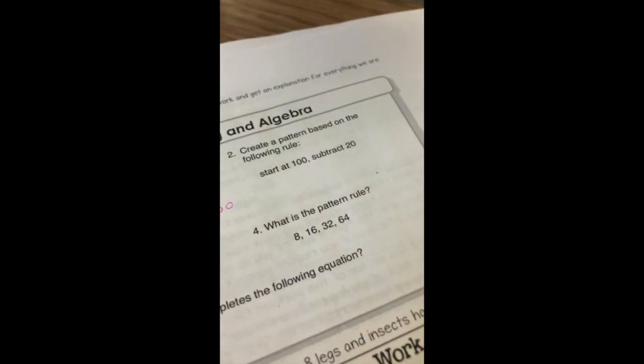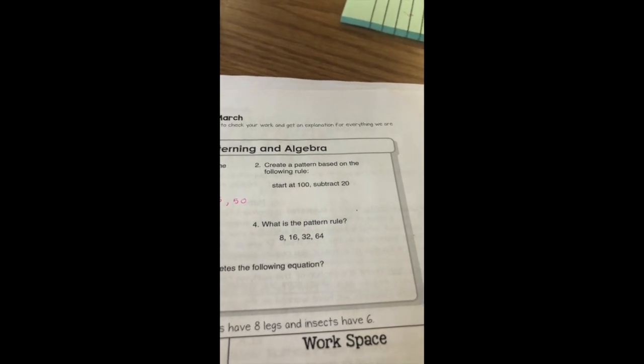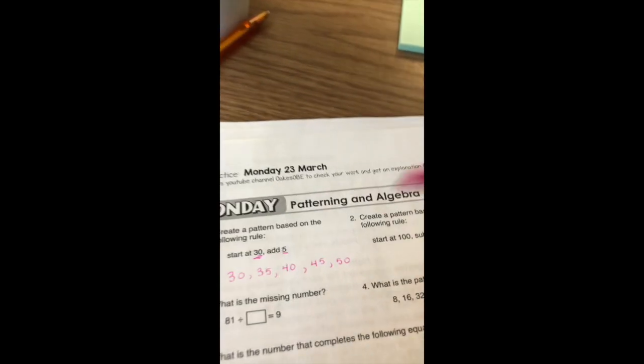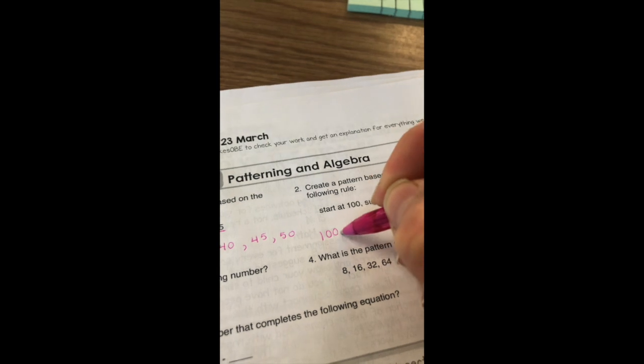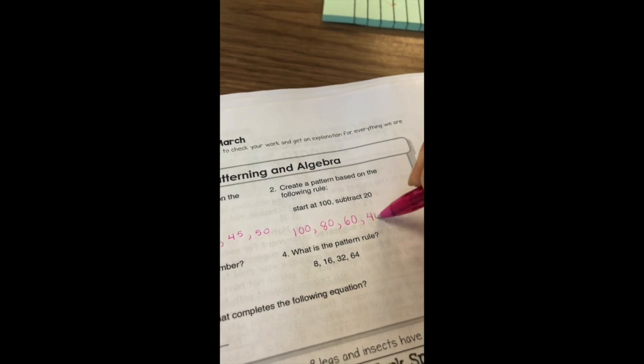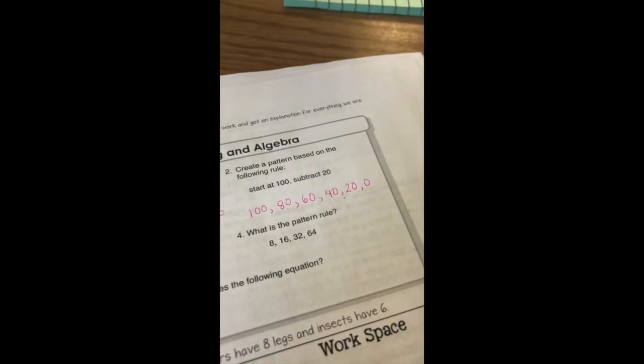Number 2, create a pattern based on the following rule. Start at 100 and subtract 20. Now, this pattern is limited because it's a decreasing pattern. We can only go so far before we hit 0. So let's start at 100, subtract 20, and we'll go till we hit 0. So 100, 80, remember we're counting backwards by 20s, 60, 40, 20. Oh, I've reached my limit. I am at 0. That's as far as I can go for my decreasing pattern.